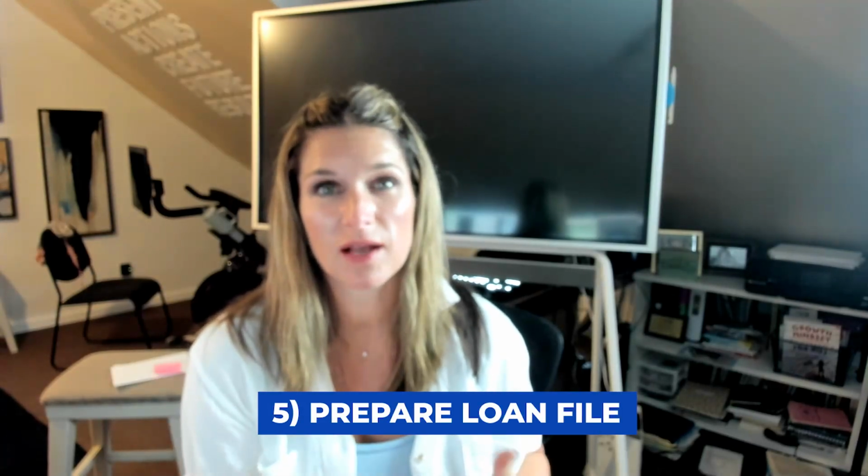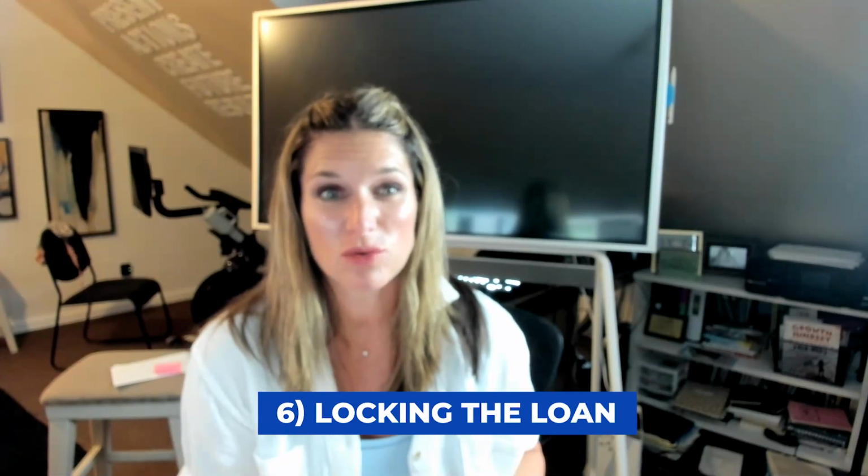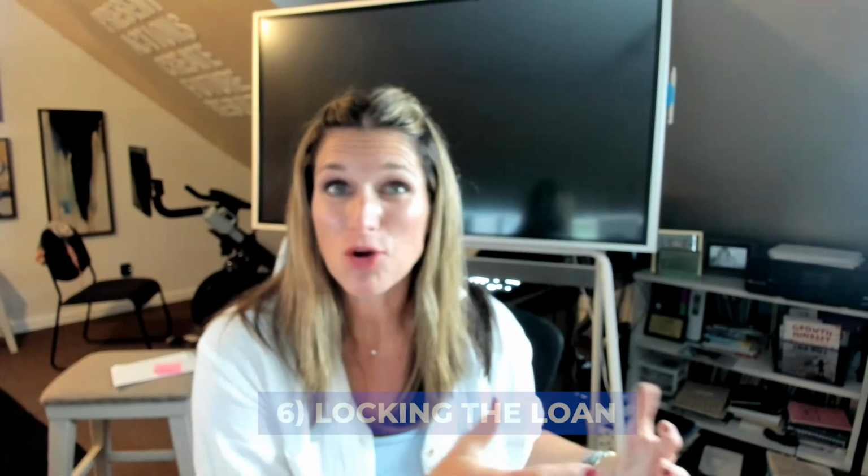So that's why step 5 is preparing your loan file, updating the 1003 for the contract address, price, looking at your rates. Step 6 is locking the loan, which can be done in Arive if your lender of choice is in their system, but not all lenders are in the Arive system and other systems that brokers use.